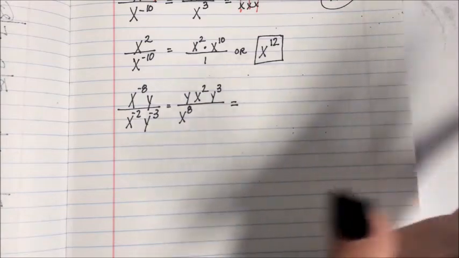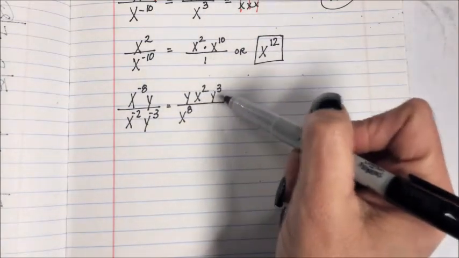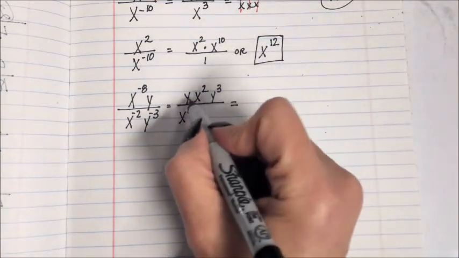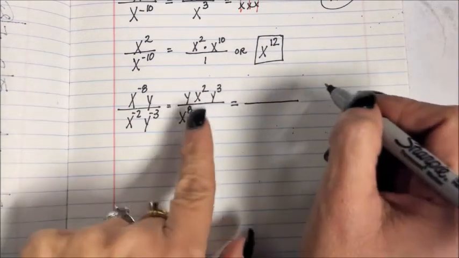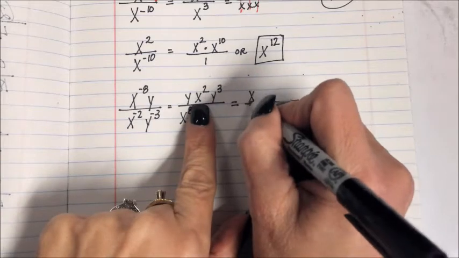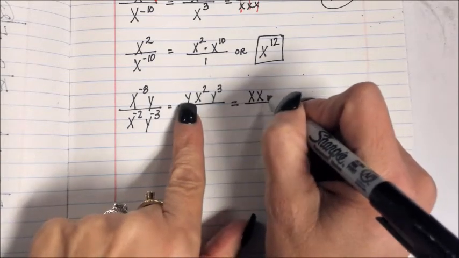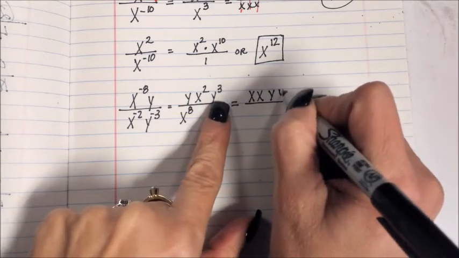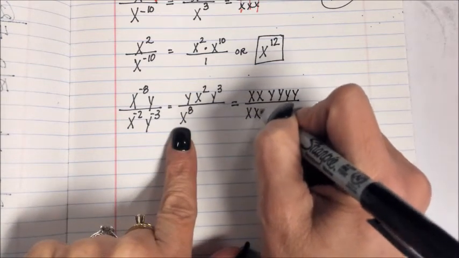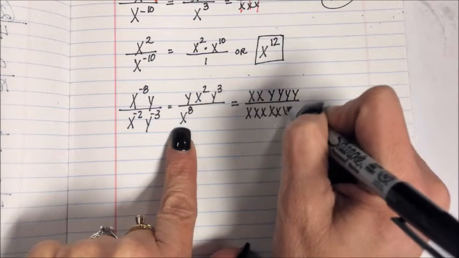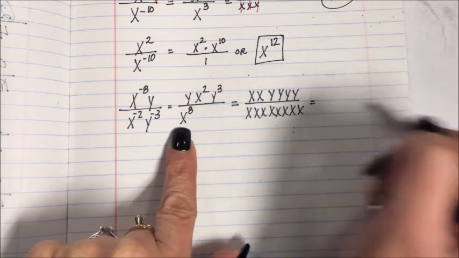Now, I don't have it in the right order. I've got y, x, y. I need to put all this together. So I'm going to expand it out so I can see what I have. I'm going to put my x first. So I have 2 x's. I have this y and 3 y's here. Down here I have 8. 1, 2, 3, 4, 5, 6, 7, 8. All right.